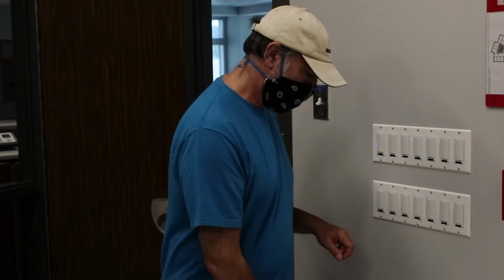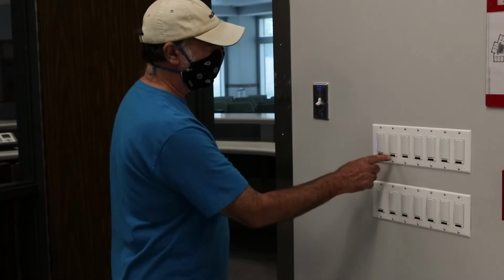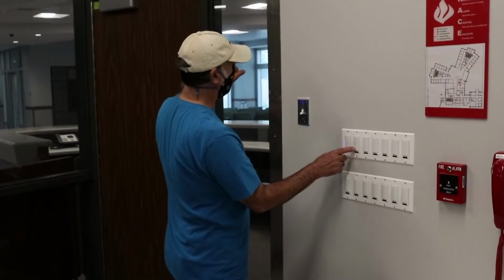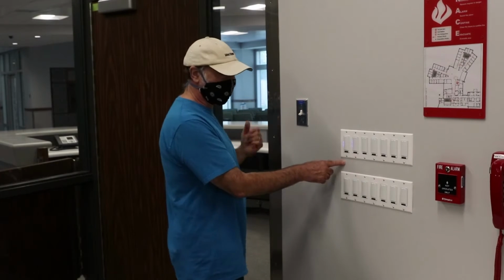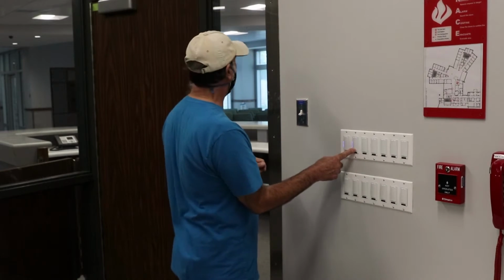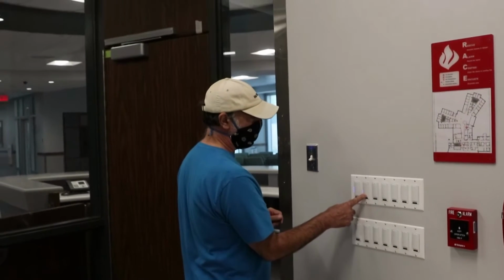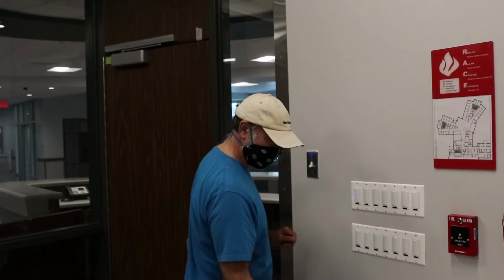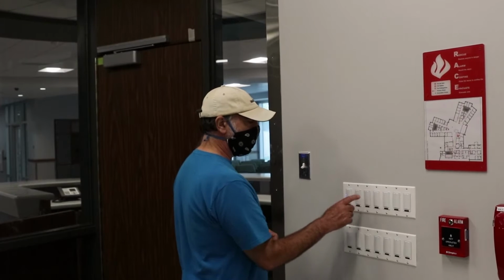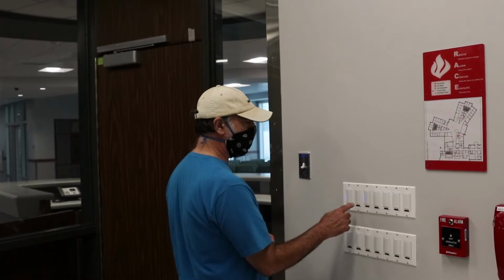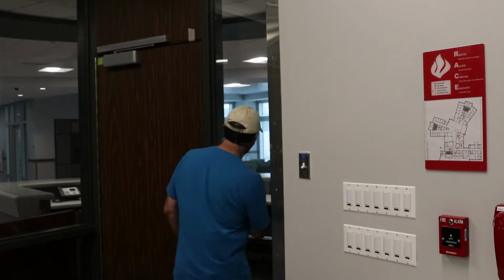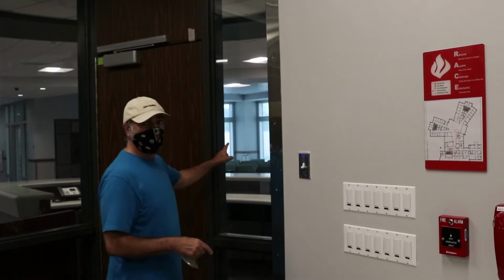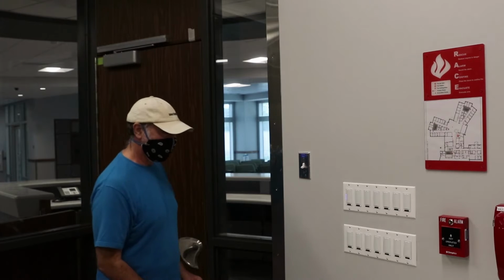The next one is also a dimmer. It's the lights over the counter, or actually over the desk, and that's also on a dimmer. Turn those off to keep the glare down. This one is a dimmer, and this one is around the corner. It's also by the windows, and that's what they call the living room.